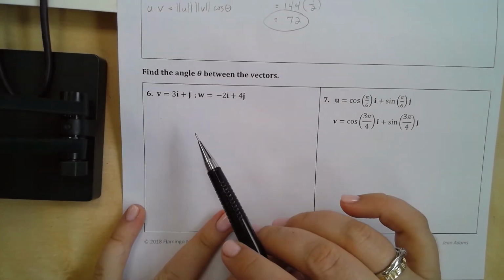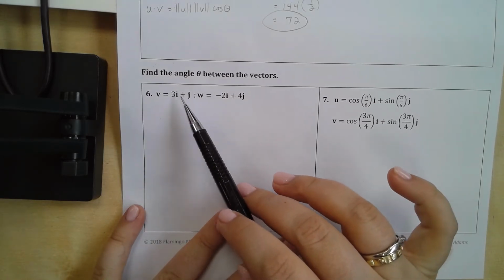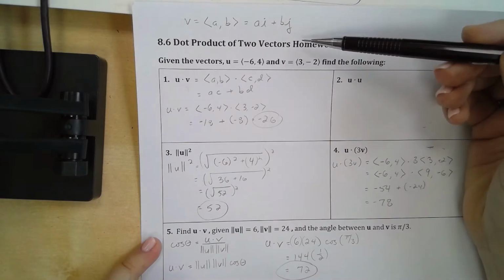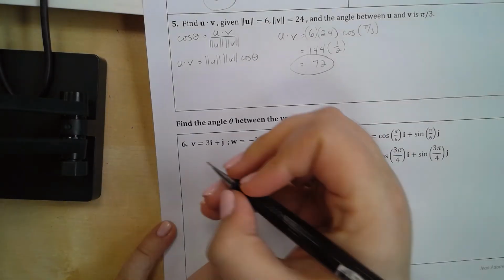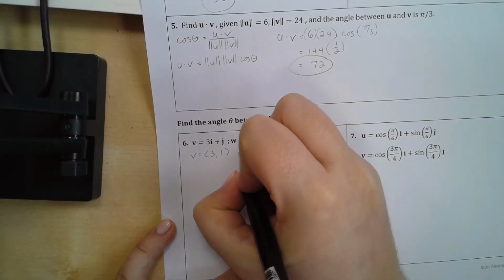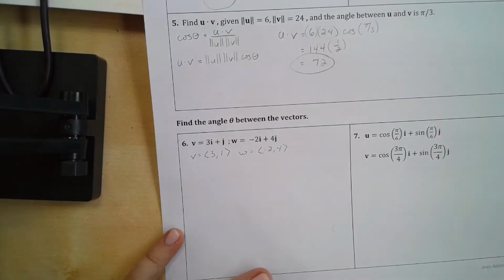Here we want to find the angle theta between the vectors. We're given v equals 3i plus j, w equals -2i plus 4j. This is what I was talking about earlier with the i and j. I like to rewrite them as <3, 1> and <-2, 4>, just for my peace of mind.